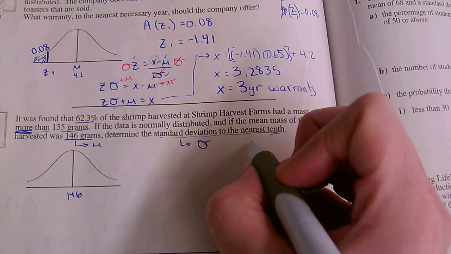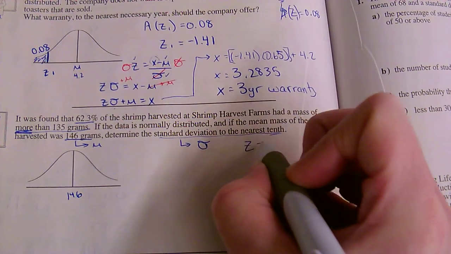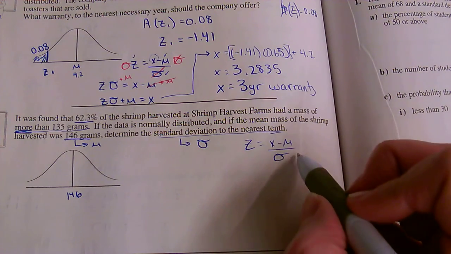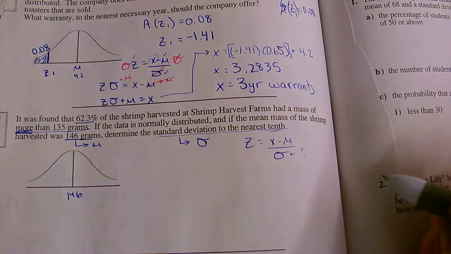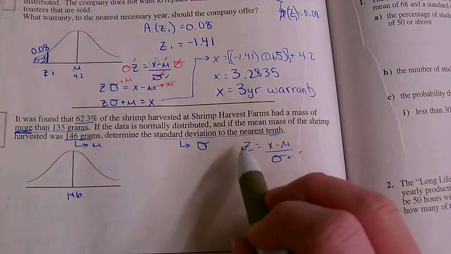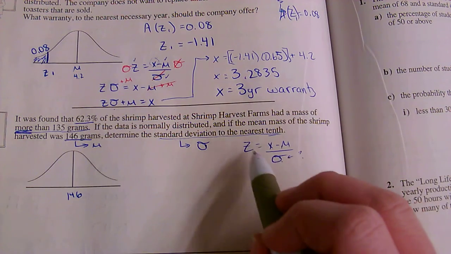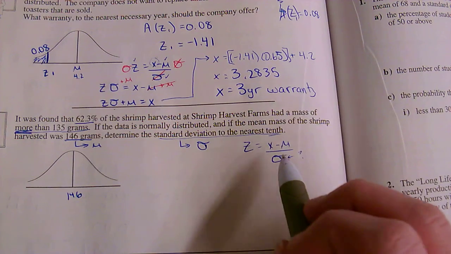So back to our original formula. Okay, this is what I'm looking for. So if you remember any of our other algebra lessons, when what you're looking for is in the denominator, these guys can switch places through cross multiplication.